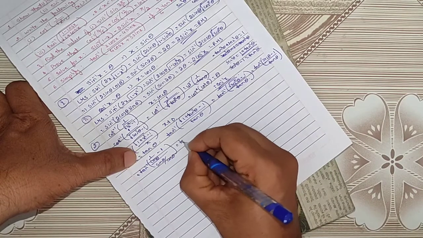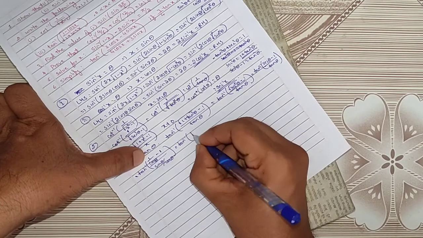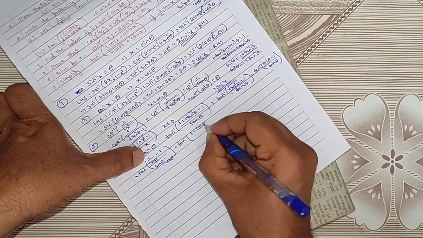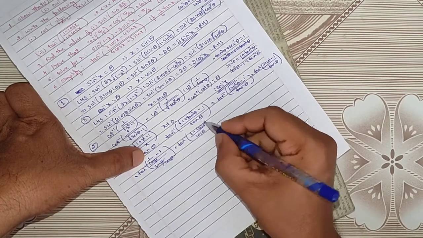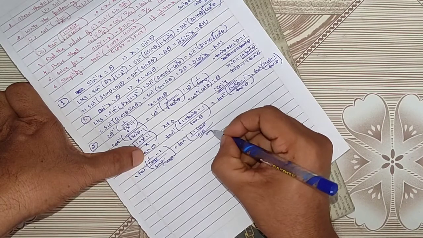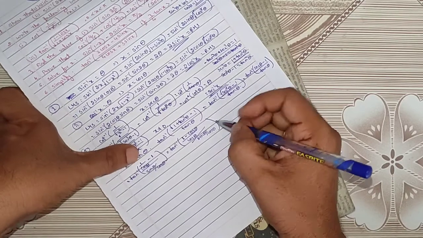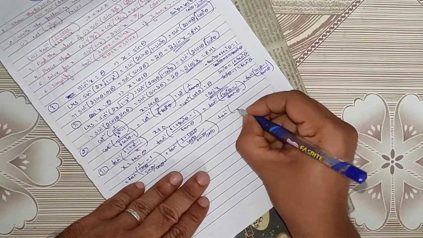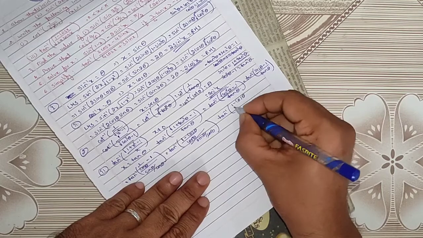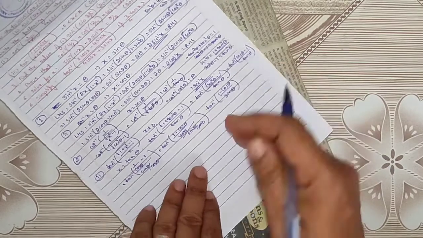Now in the numerator I take the LCM: 1 minus cos theta divided by cos theta, whole divided by sin theta by cos theta. Now this cos theta and that cos theta get cancelled, so it's remaining tan inverse of 1 minus cos theta divided by sin theta.